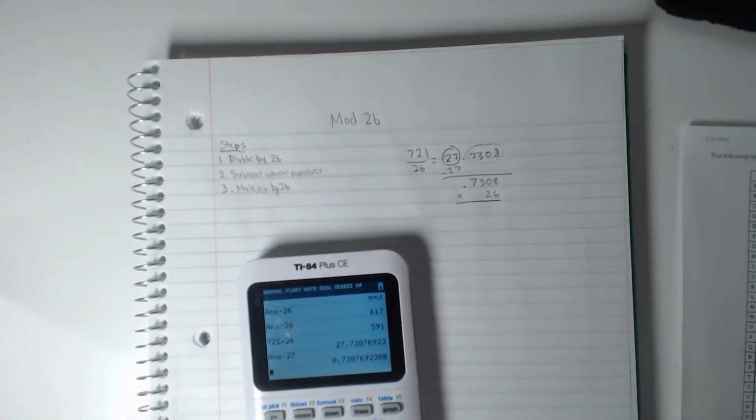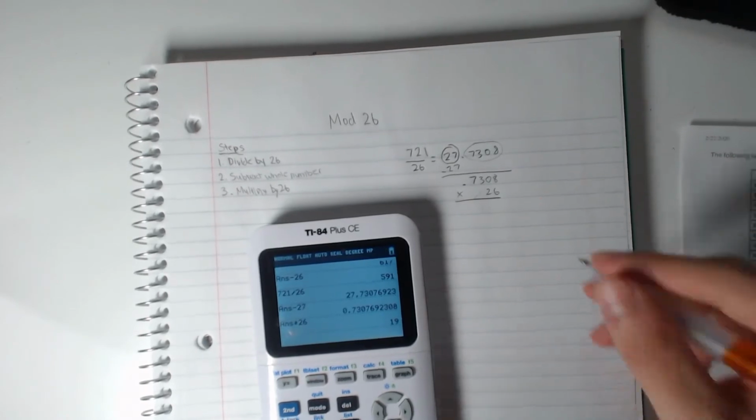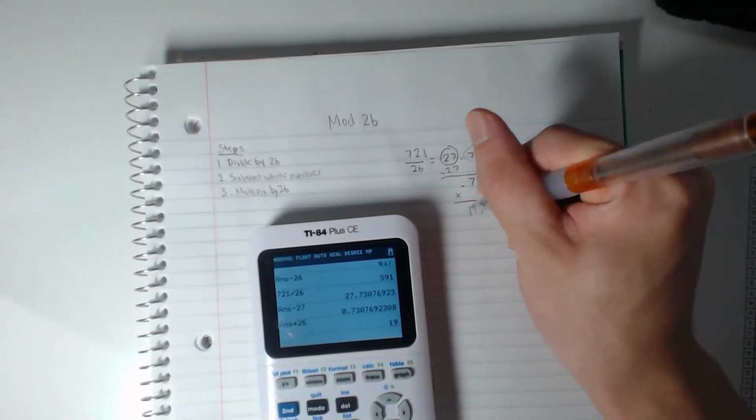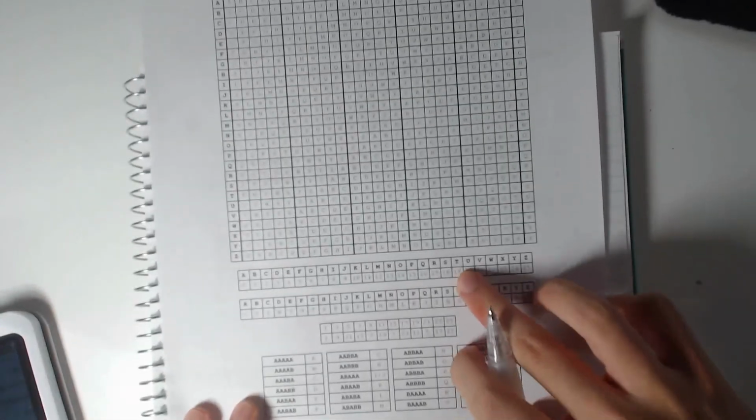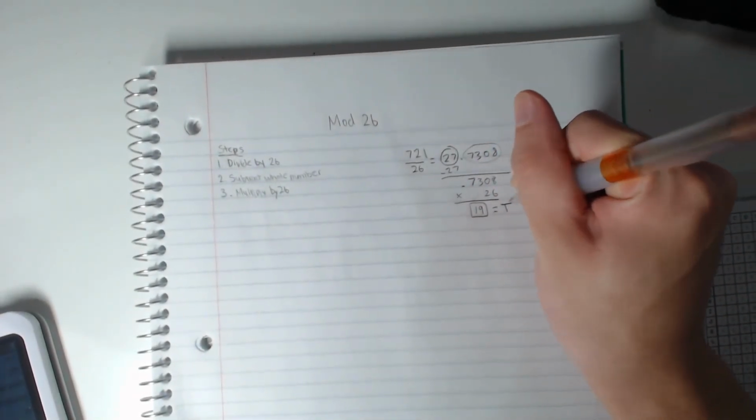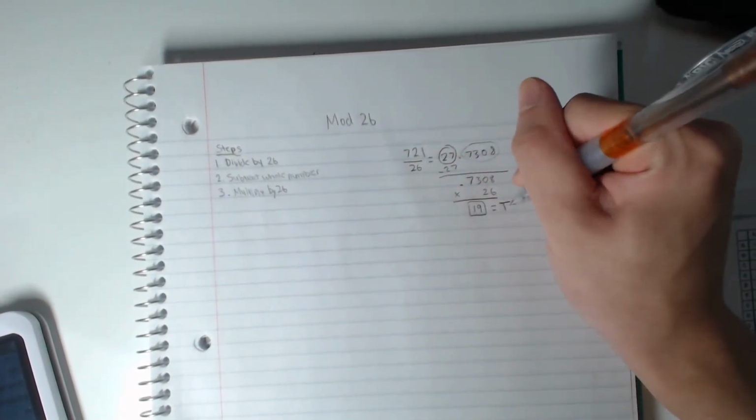I do that there. Multiply by 26. That's going to give us the number 19. And basically, if we look on our chart, we're going to look for 19, and that's going to be t. So we know that this is t. So basically 721 becomes t.